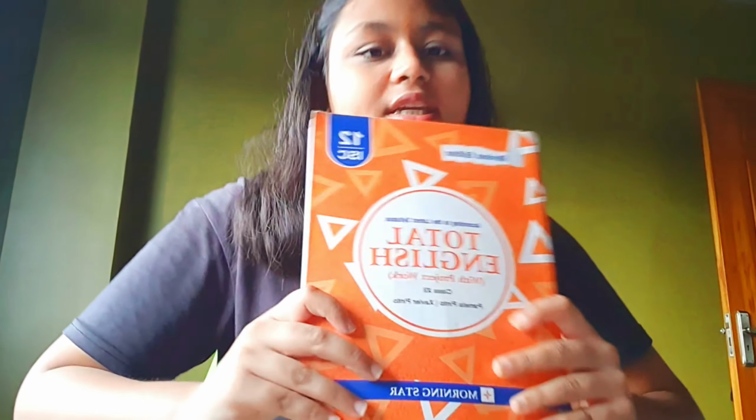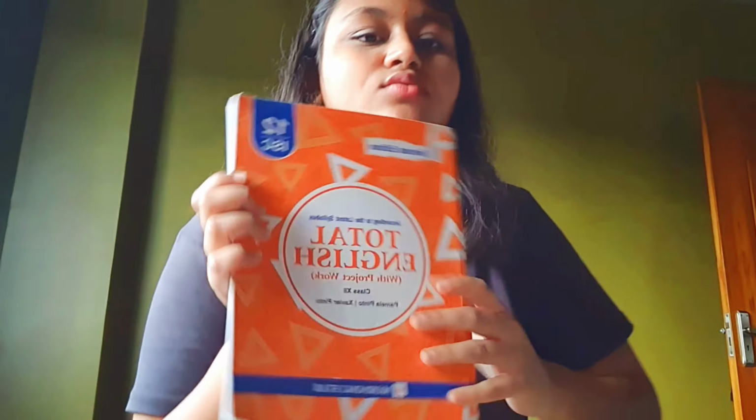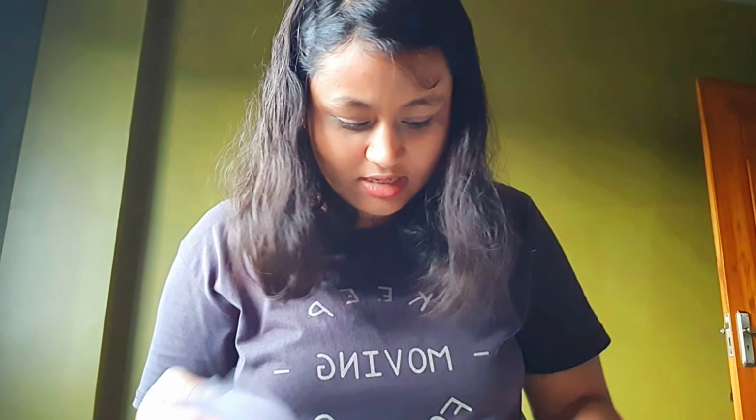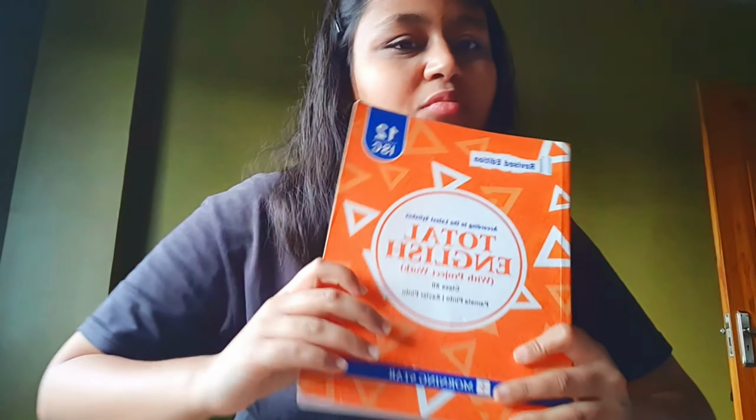Now let's talk about English 1, which is a very important and compulsory subject. So English 1, you can buy other books also as a guidebook. This one is from Total English, and we had the same publication in class 9, 10, 11 as well. And the price for this one, it's not mentioned. I think it was around 400. I think it was around 450 or 400. I'm not sure, but it won't be more than that.